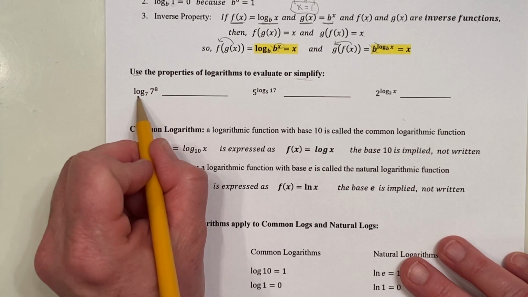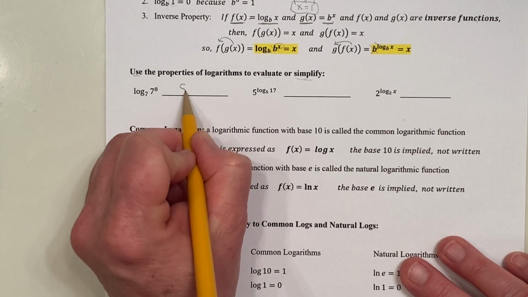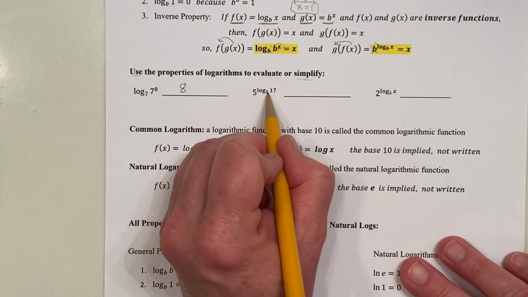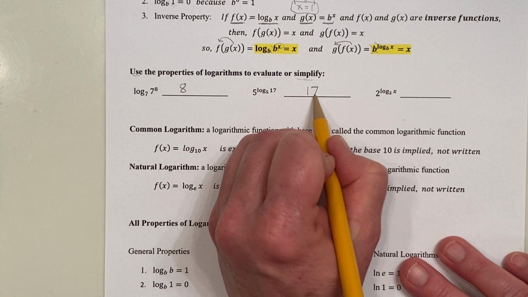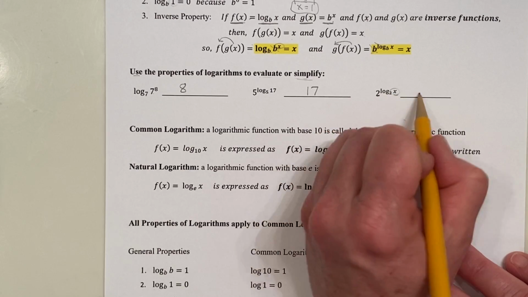So it says use the properties that we just saw to evaluate or simplify. So hopefully you're thinking ahead going, log base 7, exponential 7, my answer should be 8. Exponential base 5, log base 5, my answer should be 17. Exponential base 2, log base 2, my answer should be x.